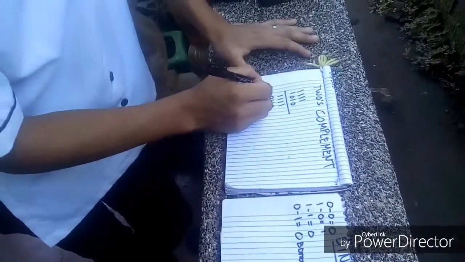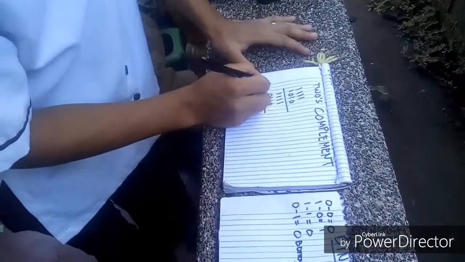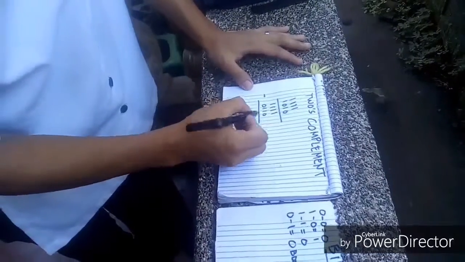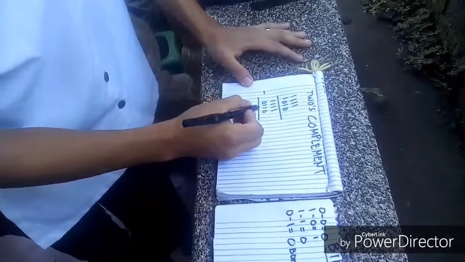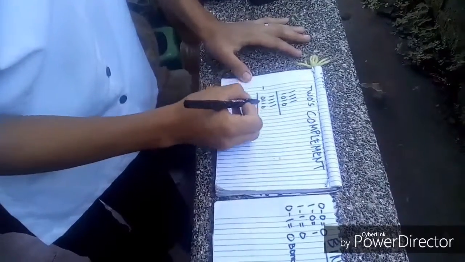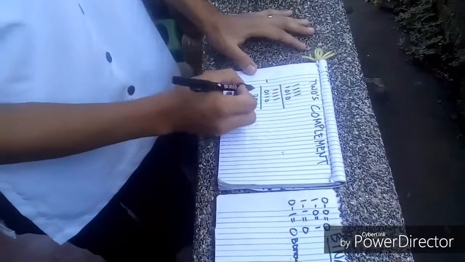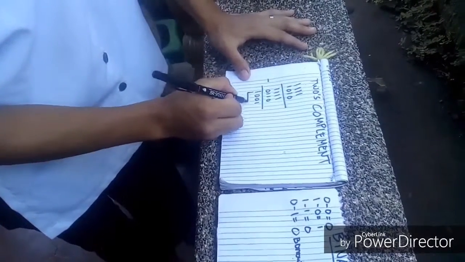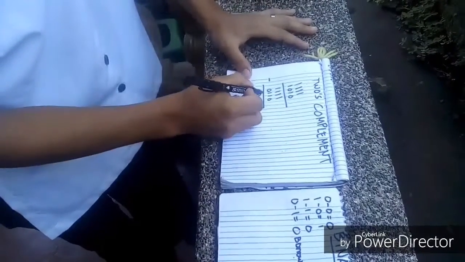So now you need to subtract it. 1 minus 0 equals 1. 1 minus 1 equals 0. 1 minus 1 equals 0 and 1 minus 0 is 1. And you need to bring down 1 here.